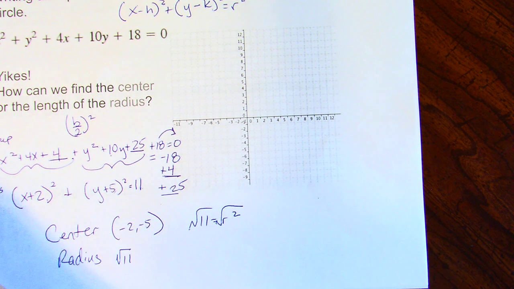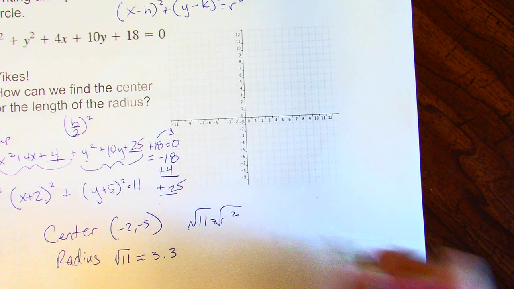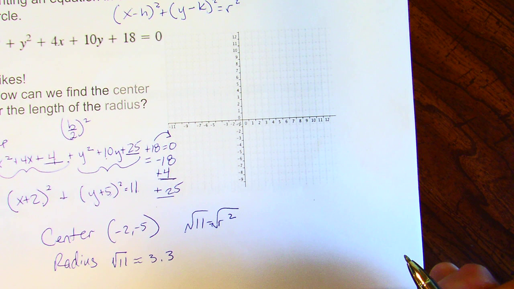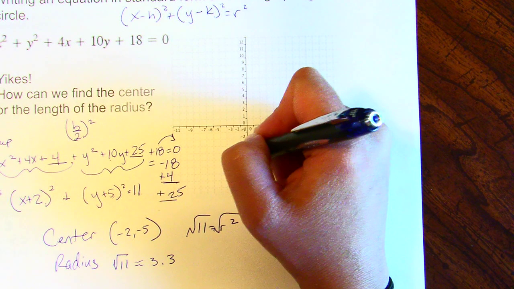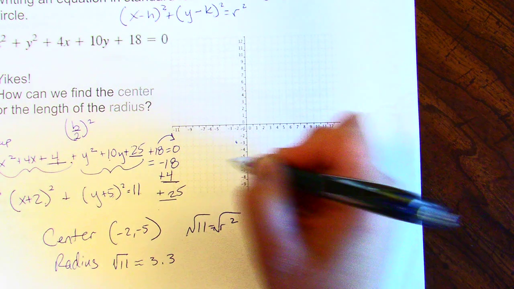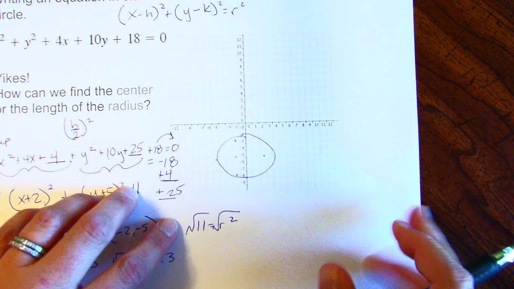And if you go, whoa, what is the root of 11 in terms of actual decimals? Well, root 9 is 3 and root 16 is 4, so it's somewhere in the middle. So we'll say 3 point, I know it's about 3.3. So to graph it, you're going to do exactly what we did before. Go to -2, go to -5, count up 3.5, 3.5, 3.5, and go ahead and make your circle. Beautiful. Now that's a hard problem.